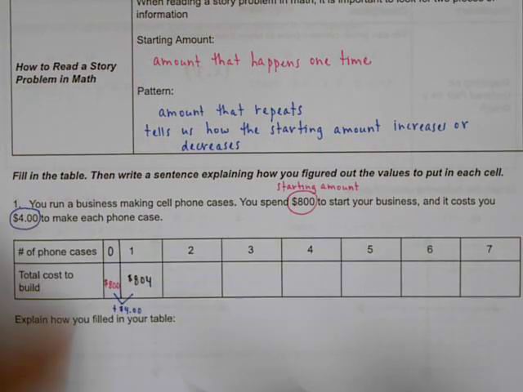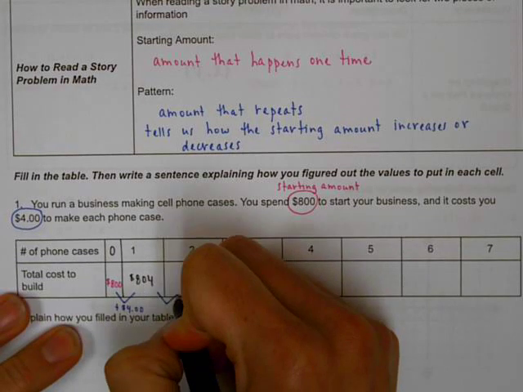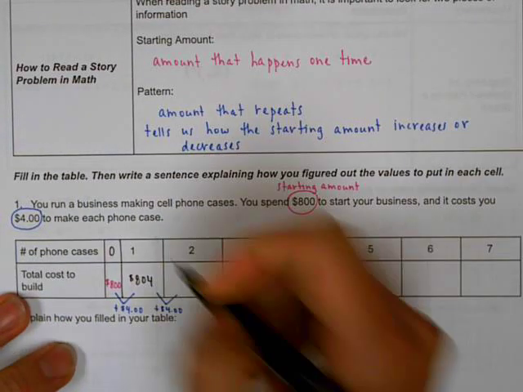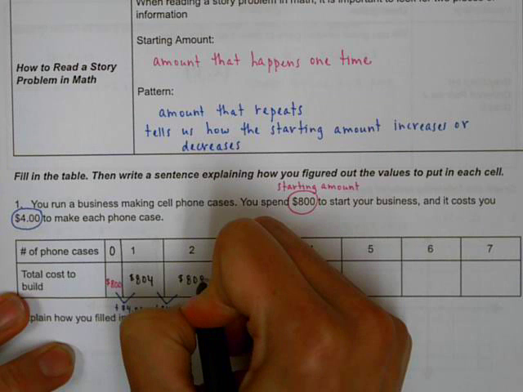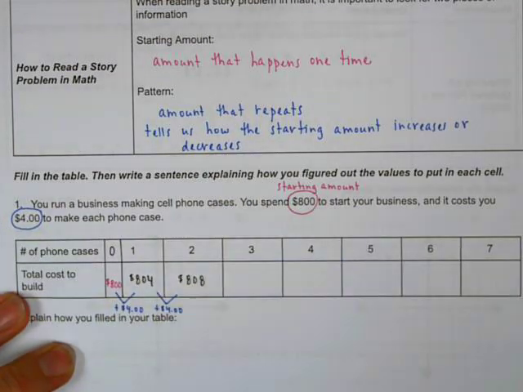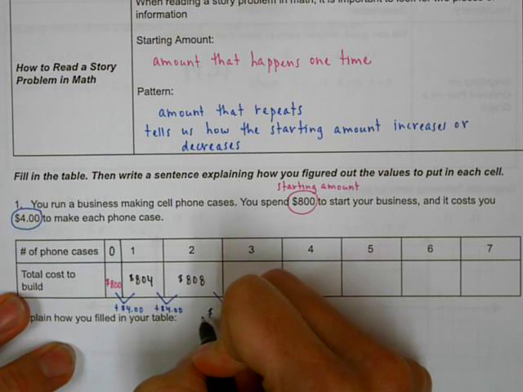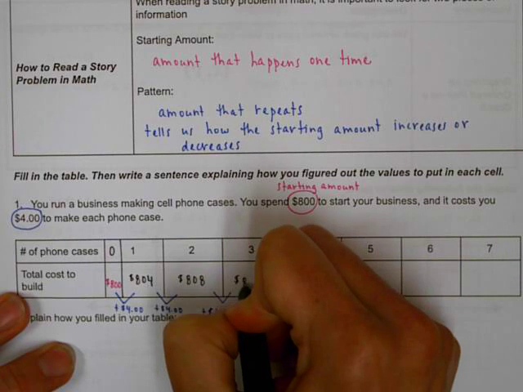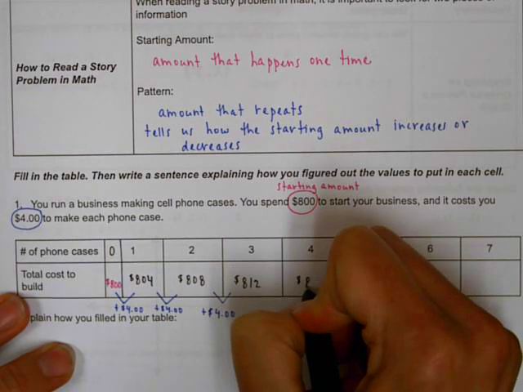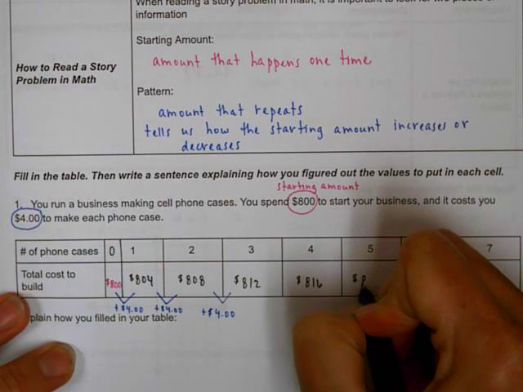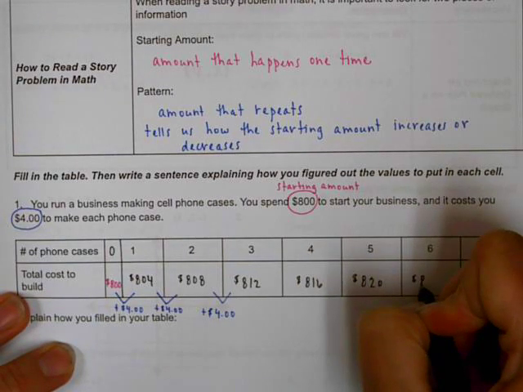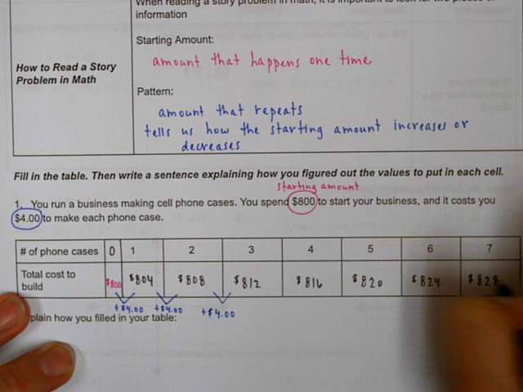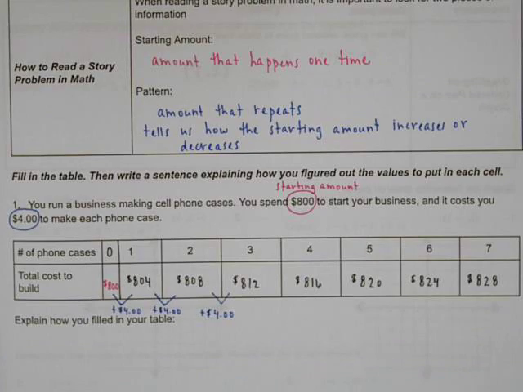Remember that 800 was one time. My pattern, the repeating amount, is $4. So from there, to get the next value each time, I'm adding $4. So 804 plus 4 gives me 808. And I'm going to keep up that pattern of adding $4. So I have 812, 816, 820, 824, and 828. I just added 4 each time.